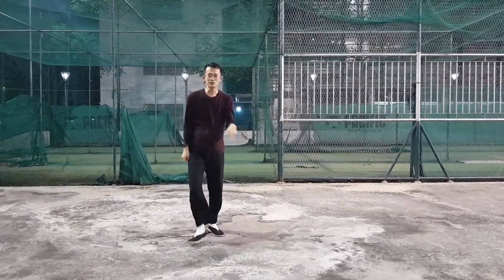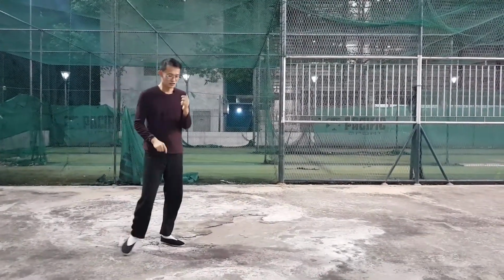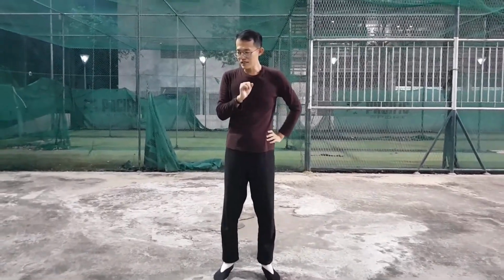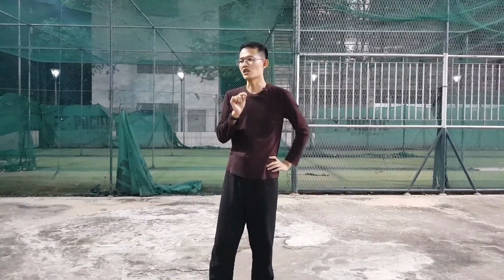So you notice that the leg movement is almost the same now. So today we want to talk about the hand movement. How to do this Heng Quan? You will notice that our Heng Quan is slightly different from other forms of Xingyi, whichever form of Xingyi. There is one very important phrase in Heng Quan that you must always remember.